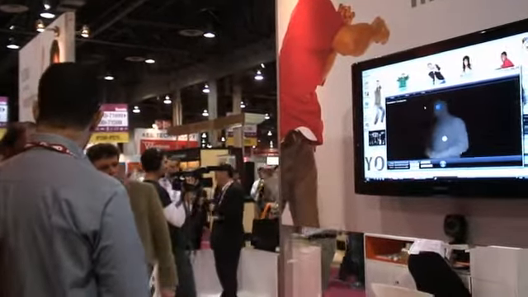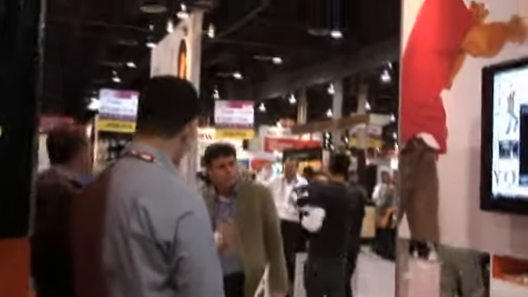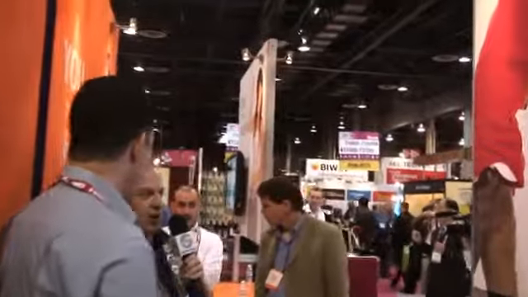So I saw you had a boxing demo, so I'm thinking that instead of having the Wii controller where you're doing things, you're just going to be able to do it yourself without having to have a controller. It's just going to be fully interactive. So tell me a little bit about this camera. Is it a special camera that you guys have designed?